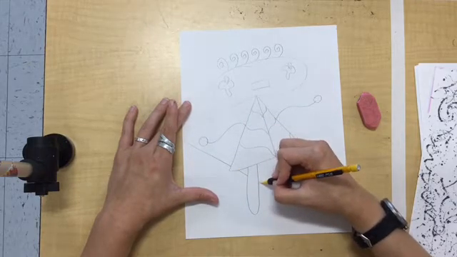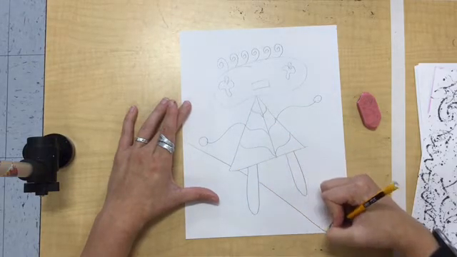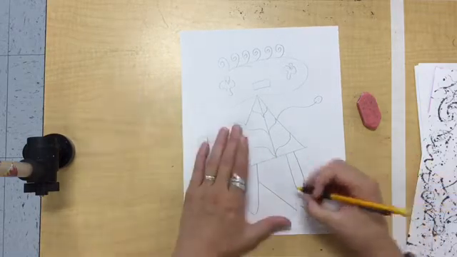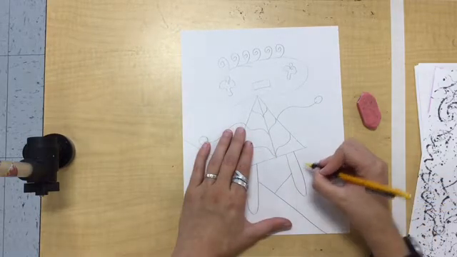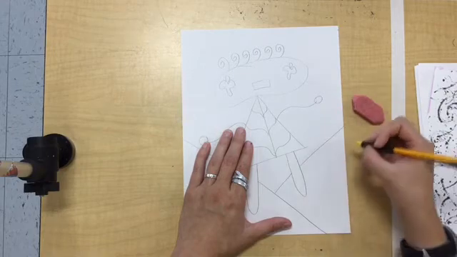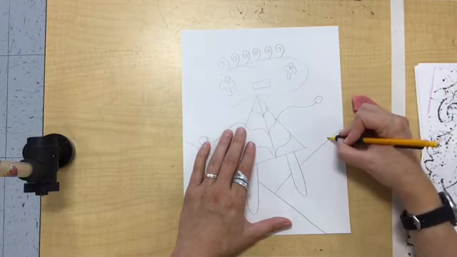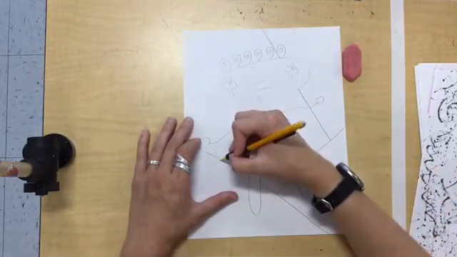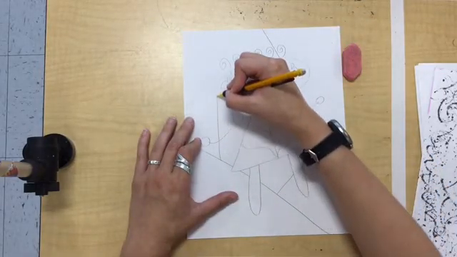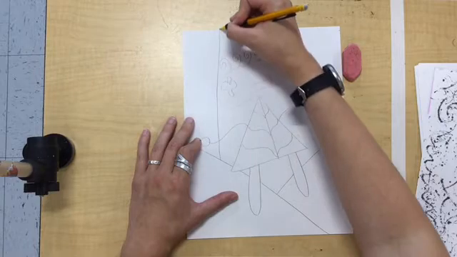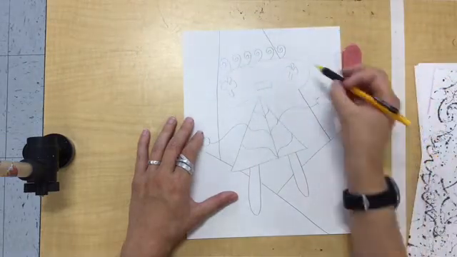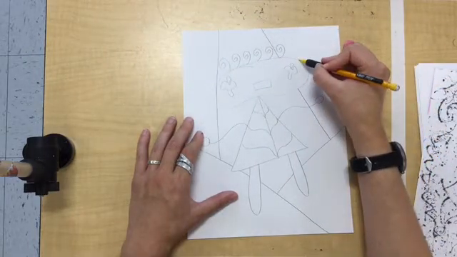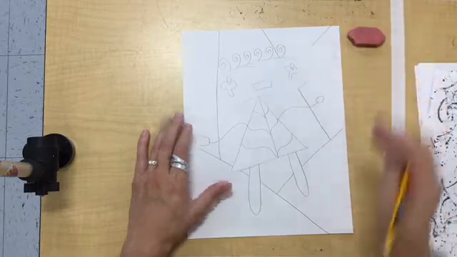When you hit something, you're going to pick up your tool, and then you'll continue on the other side. So maybe another line coming off at an angle here. And I'm just picking up my tool when I run into something, which helps make these angular shapes that I'm dividing my paper into seem like they are in the background, like they are behind my shape creature.